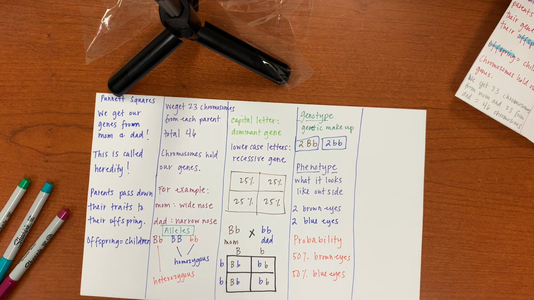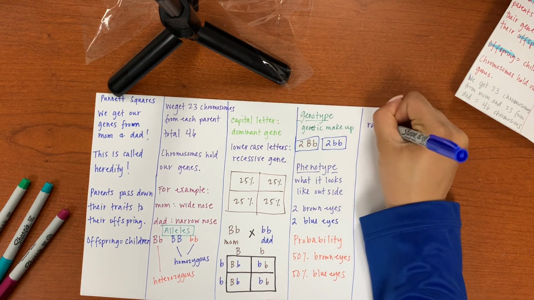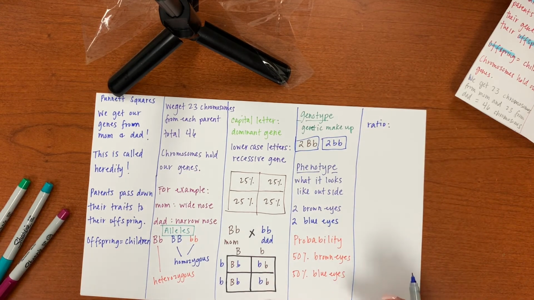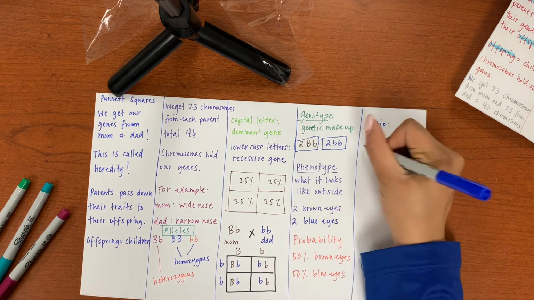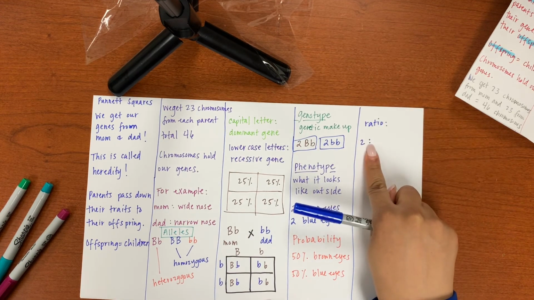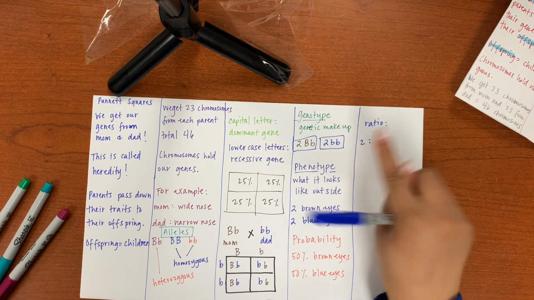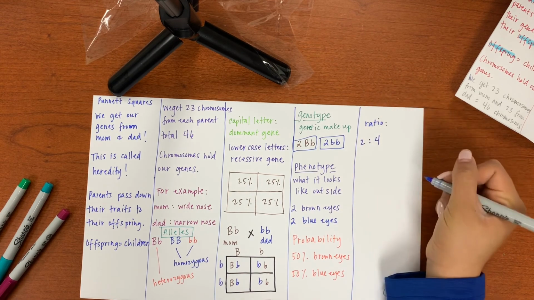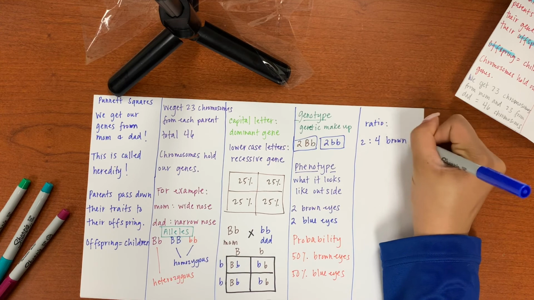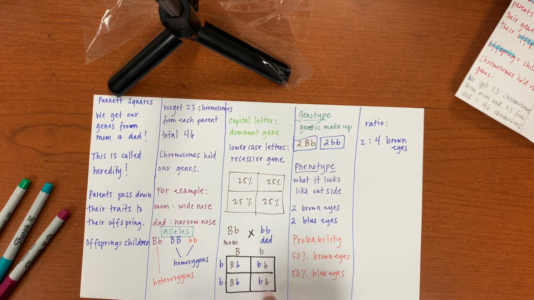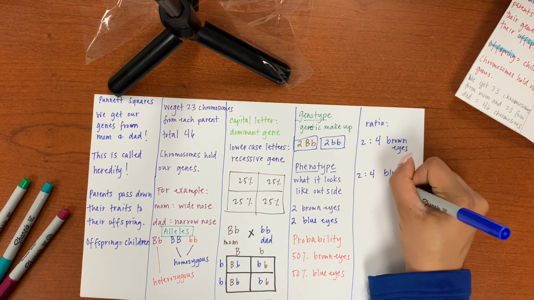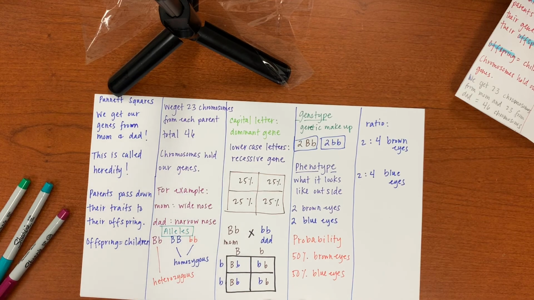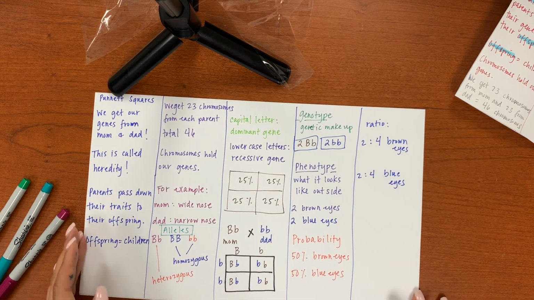Then we have something called a ratio. This can be done many different ways, but the way that I would like for you to do it is to tell me out of 4, how many possibilities do we have? So we have 2 out of 4. This colon right here represents out of. We have 2 out of 4 brown eyes. We also have 2 out of 4 blue eyes. And that is how that works. This is called a Punnett square.